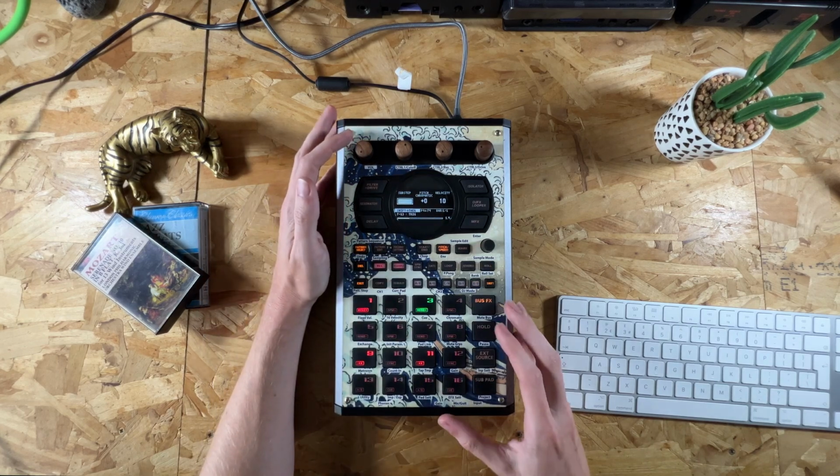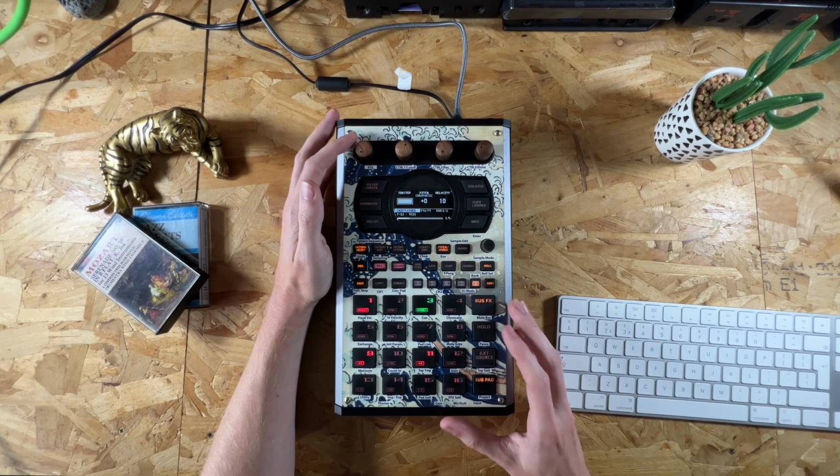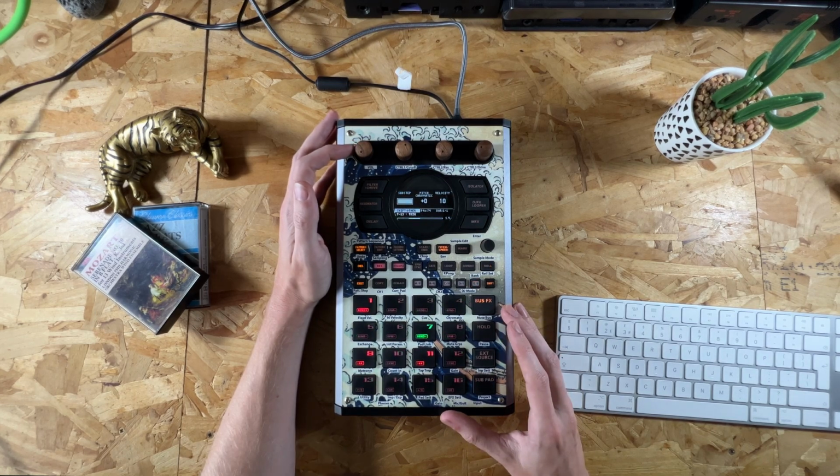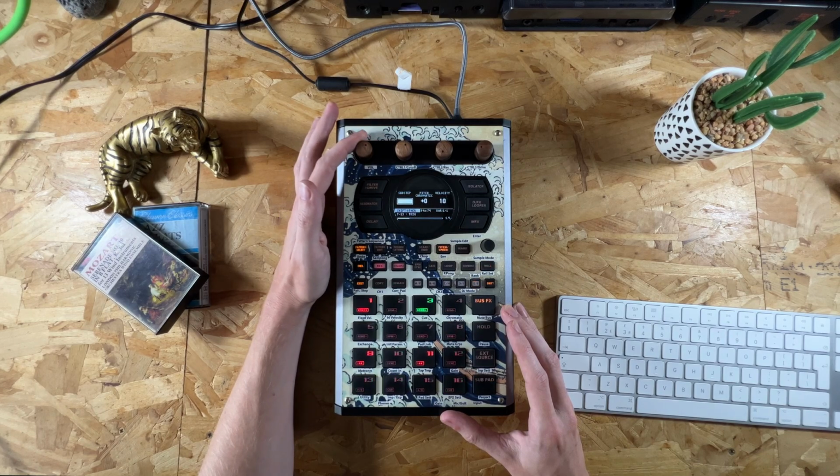Now, another handy feature that you can use is hold. And what hold will do is it'll only play the sound that you've selected. So let me give you an example. Let's say we just want to listen to the hi-hats that we've inputted into this sequence. So I'll turn this back up.